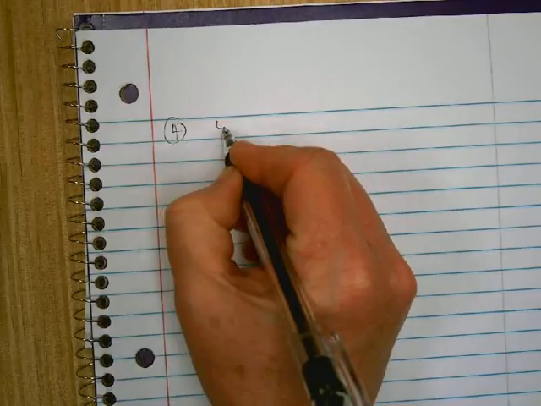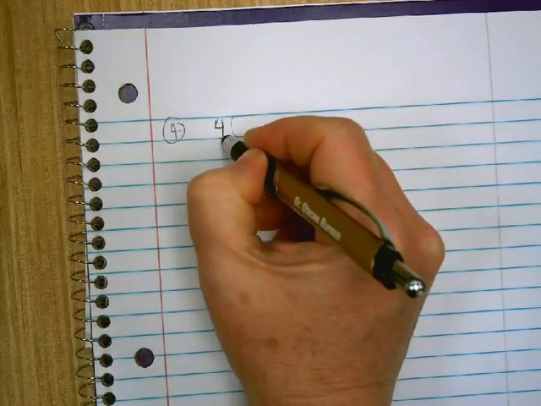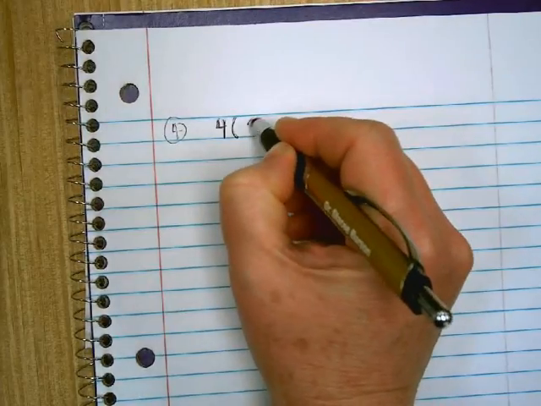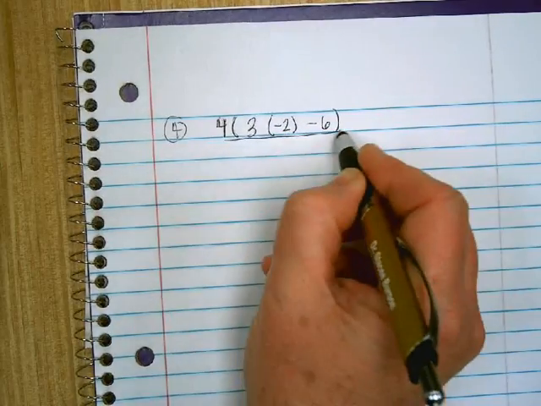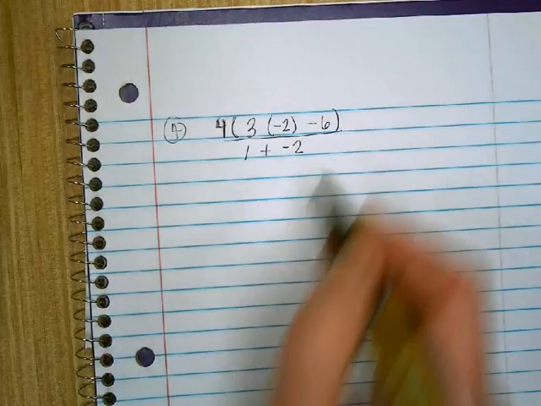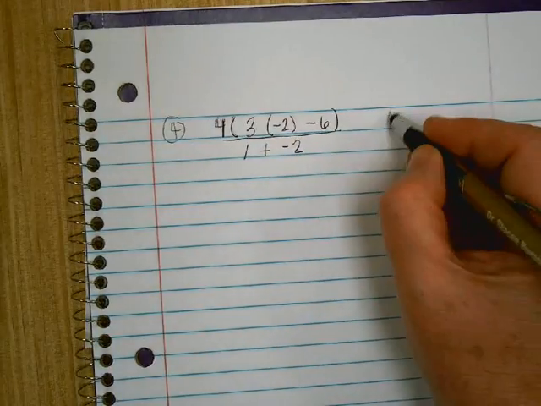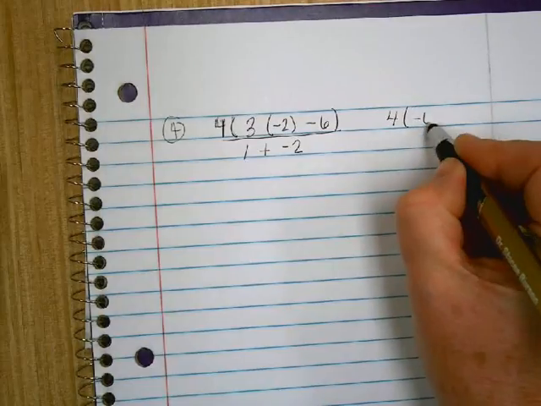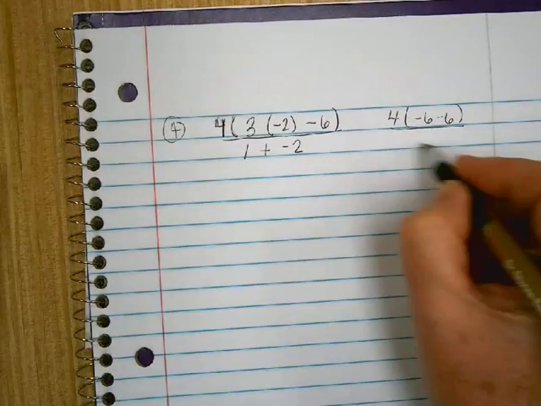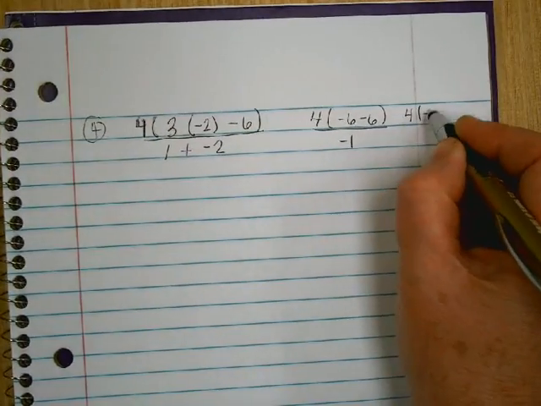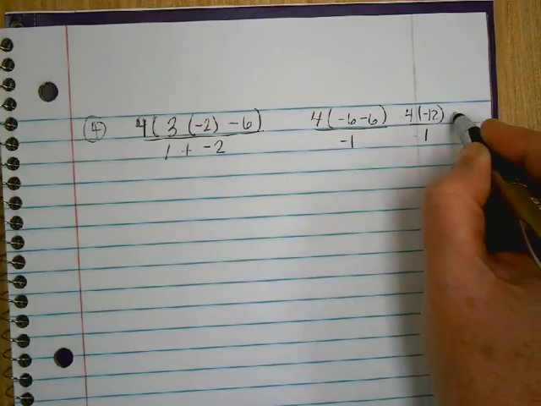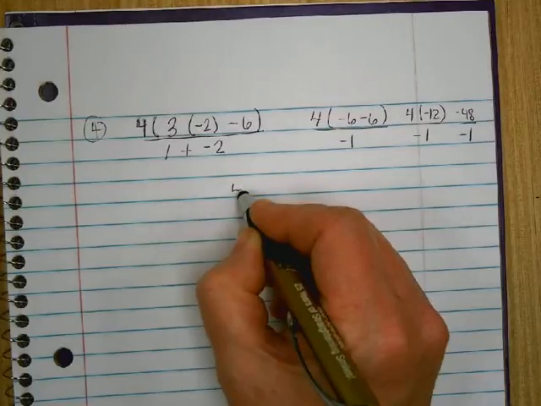Number 4 says 4 parentheses 3 times h, which is -2, minus 6 over 1 plus h, which is -2. So in the top, you need to multiply first. It's going to be -6 minus 6. You go ahead and combine those. -6 minus 6 is -12. And the bottom is -1. So this is -48 over -1. So this answer is 48.